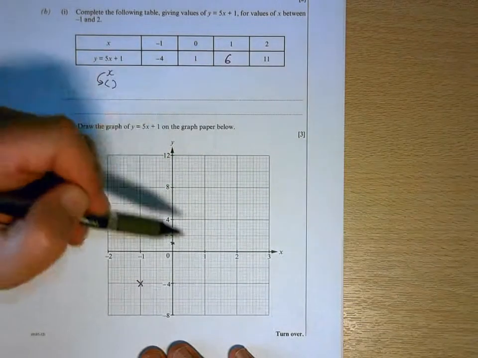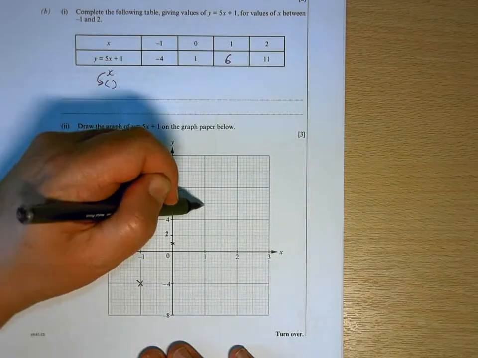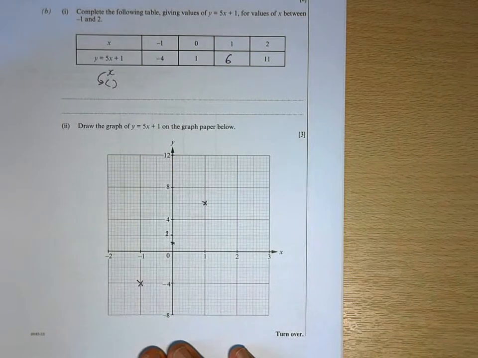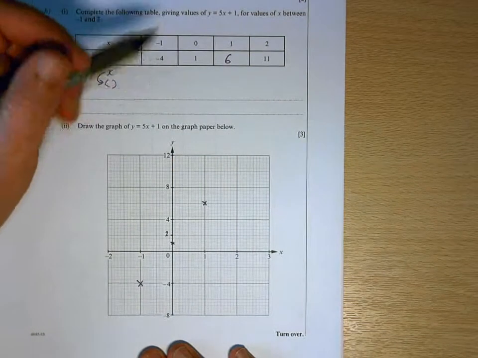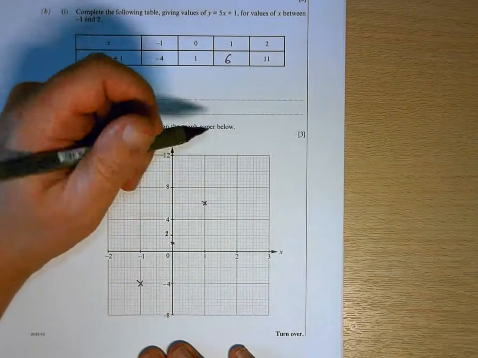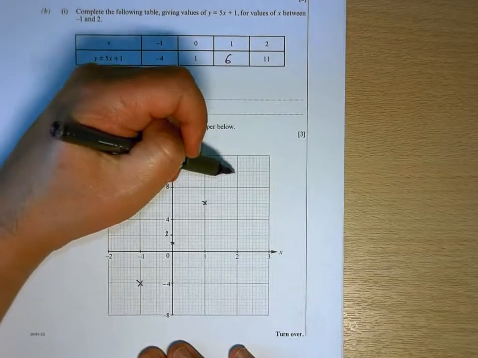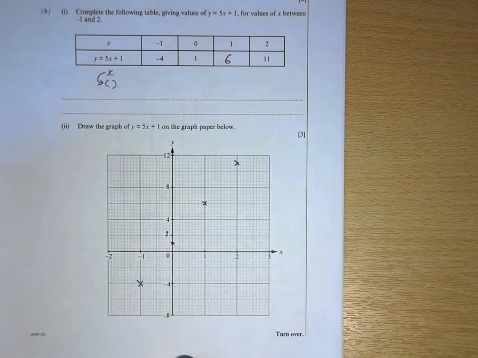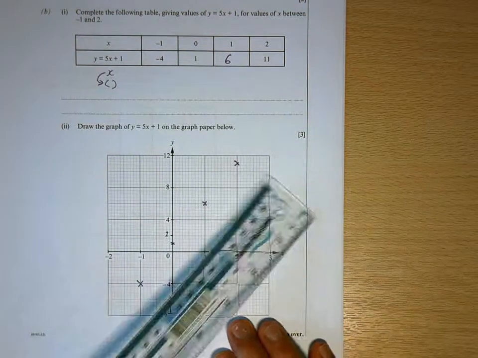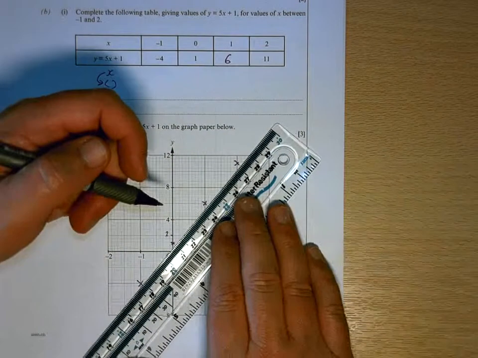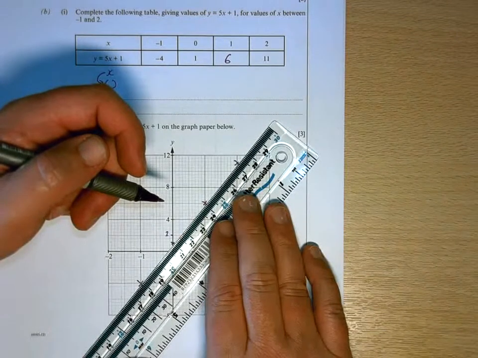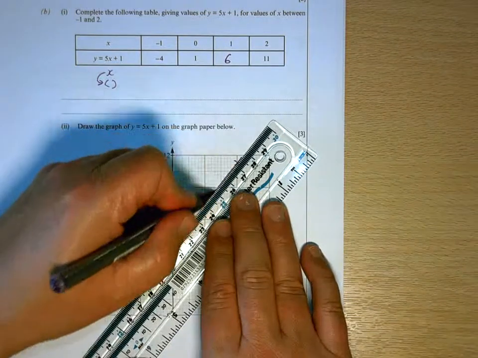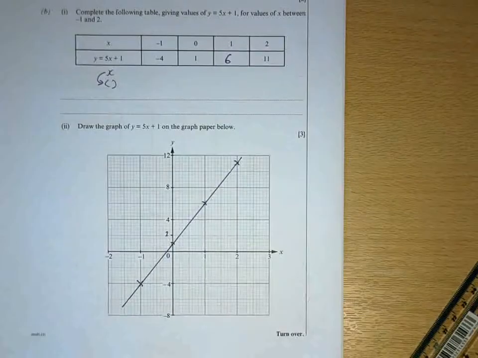When x is 1, y is 6. 6 is going to be there. And when x is 2, y is 11, and 11, there's 8, there's 10, it's going to be halfway again, which is there. This particular graph is going to be a straight line, so we draw our graph like that.